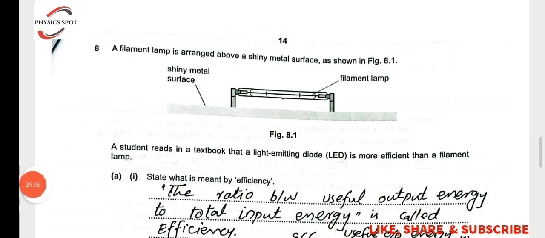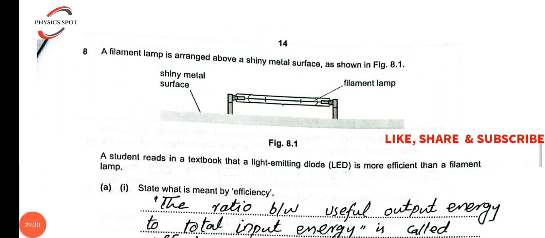Question number 8. A filament lamp is arranged above a shiny metal surface as in figure 8.1. A student reads in the textbook that a light emitting diode, LED, is more efficient than a filament lamp. LED is more efficient than filament lamp.